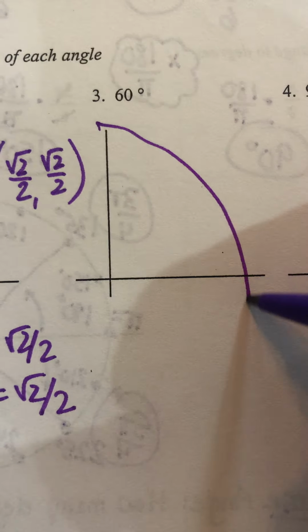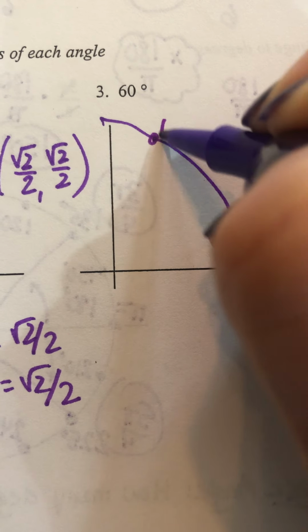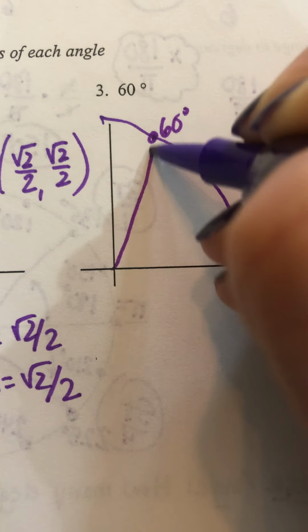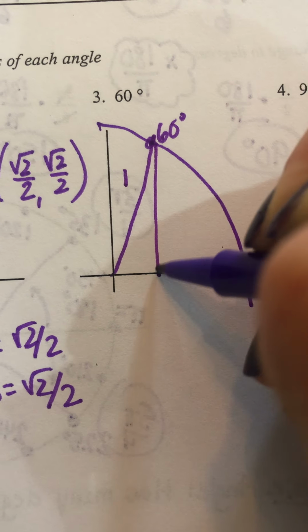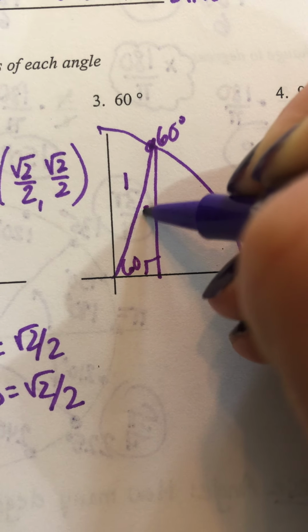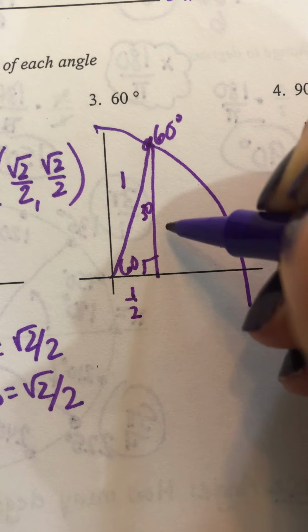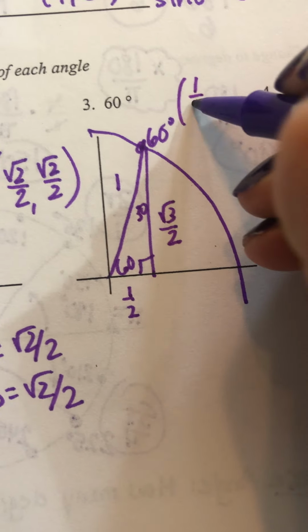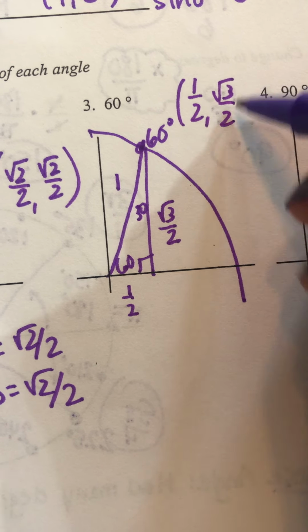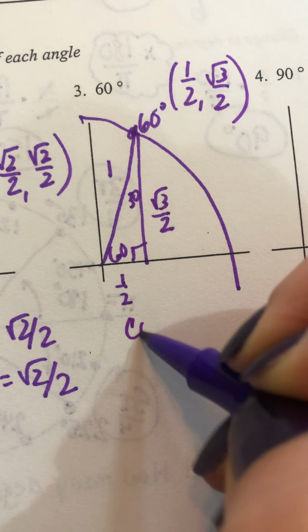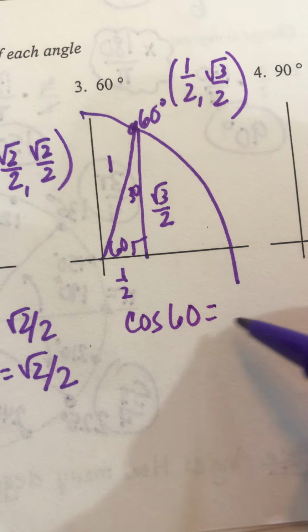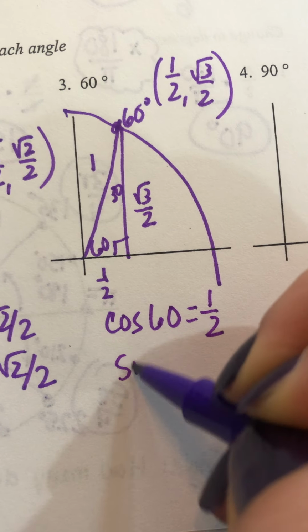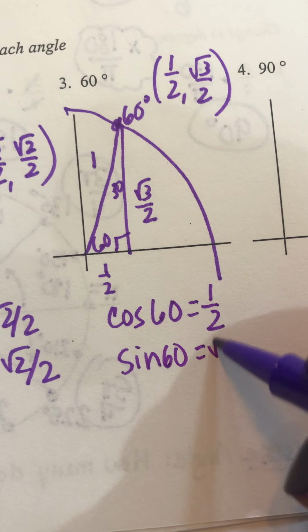If I go on to a 60 degree angle, hypotenuse is 1. If I drop down my perpendicular, I get another 30-60-90 triangle. But now, of course, those two sides have switched spots. The ordered pair is (1/2, root 3 over 2). So the cosine of 60 is 1/2, and the sine of 60 is root 3 over 2.